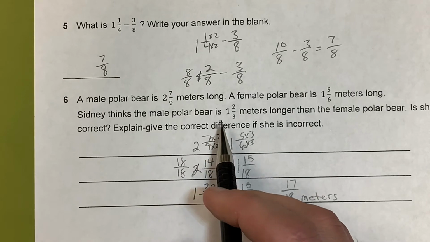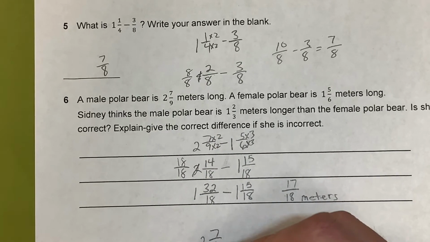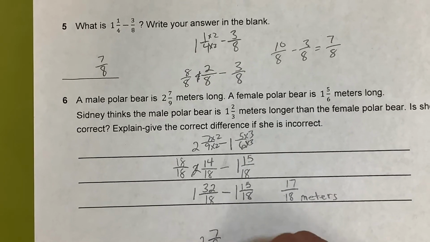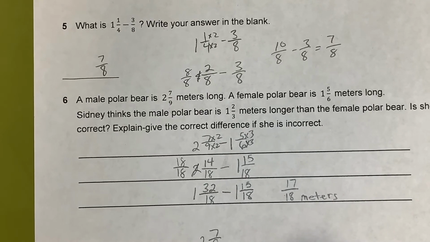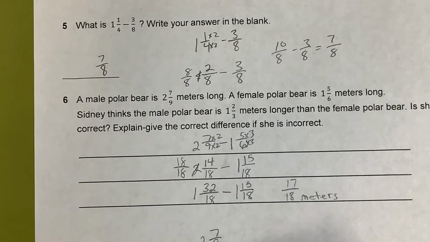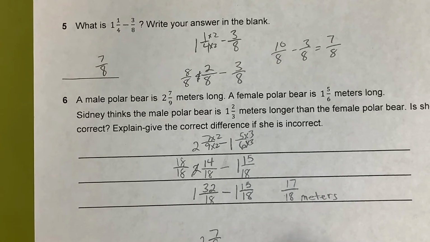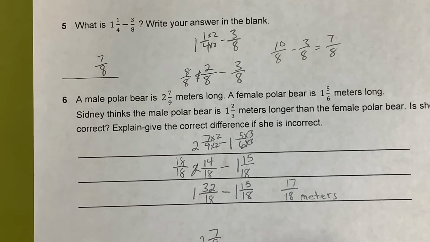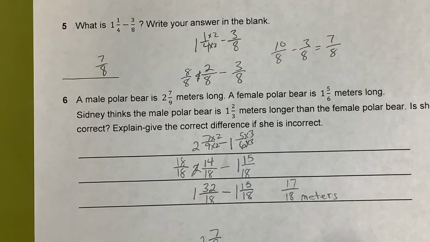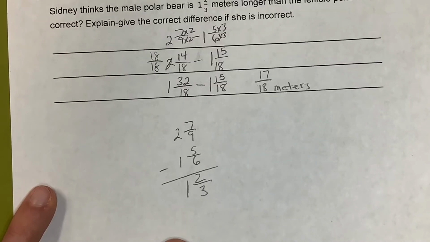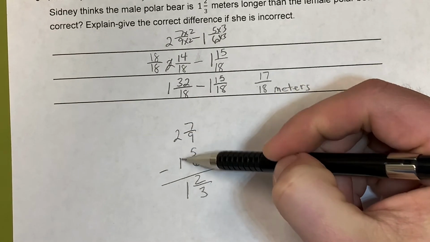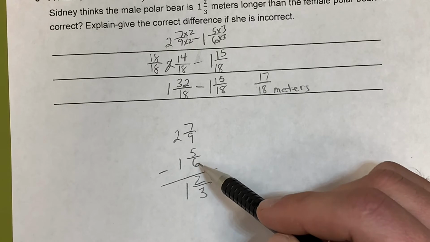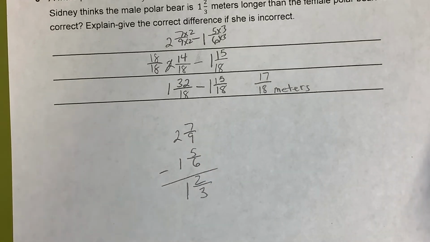Sydney thinks the polar bear is, so what she probably did, Sydney probably said 2 minus 1 is 1, 7 minus 5 is 2, 9 minus 6 is 3. So she did not get a common denominator. She did not borrow from the whole numbers. So she just subtracted without a common denominator. So that's how you explain that. So she just did 2 minus 1 is 1, 7 minus 5 is 2, 9 minus 6 is 3. But we cannot subtract 6 from ninths. So you need the common denominator.